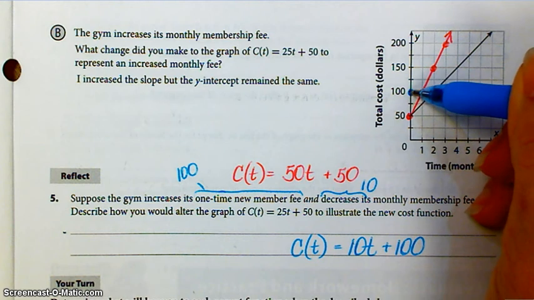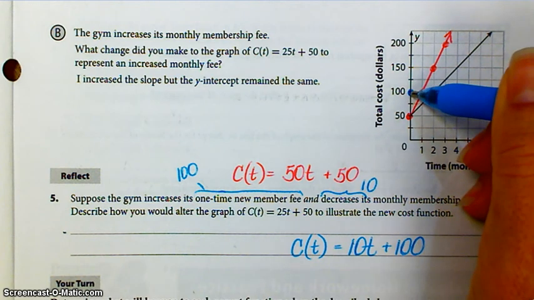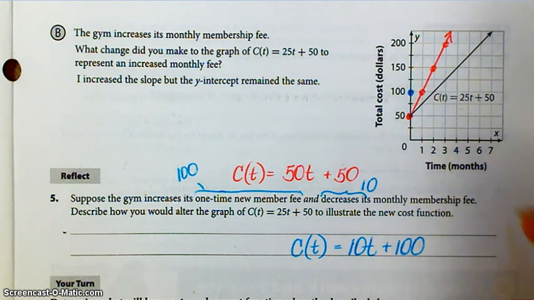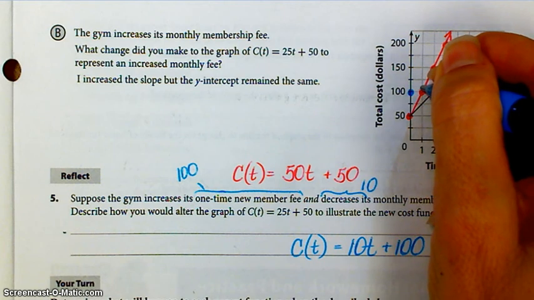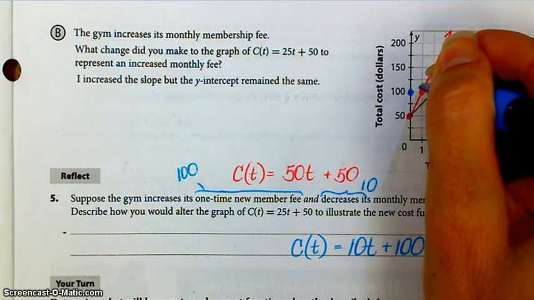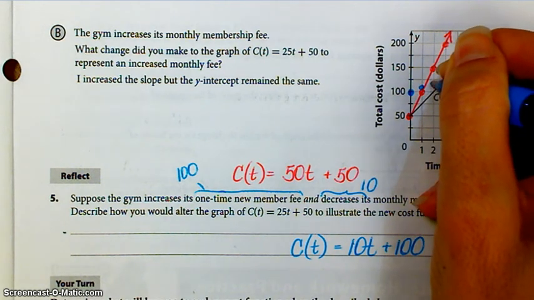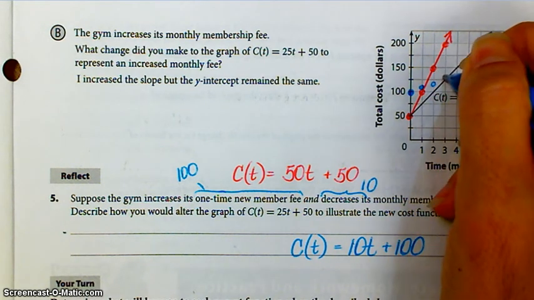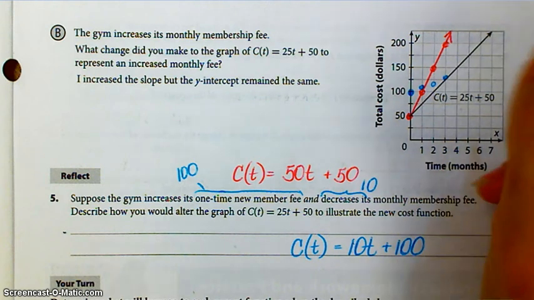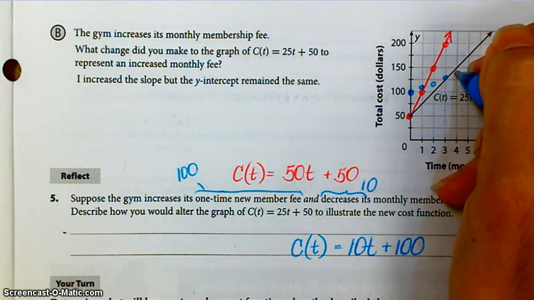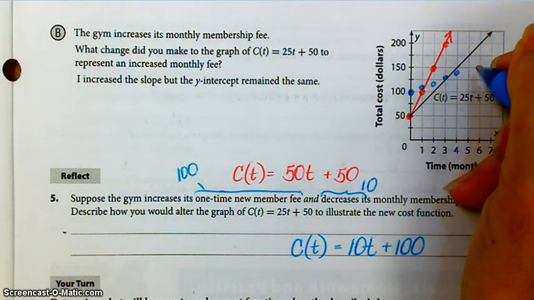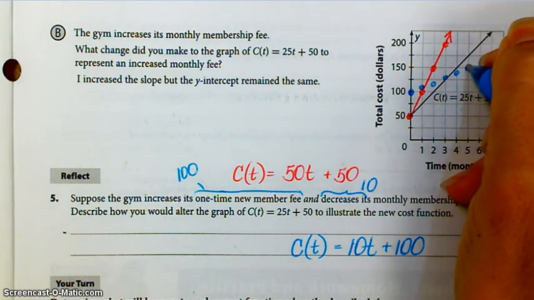So here is where we begin, the $100 membership fee, but then after 1 month, I've only paid another $10. And after 2 months, another $10. After 3 months, another $10. After 4 months, another $10. And after 5 months, another $10.